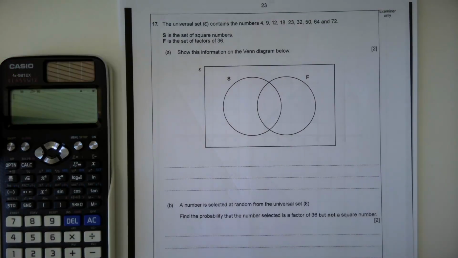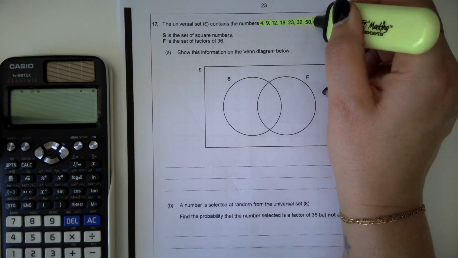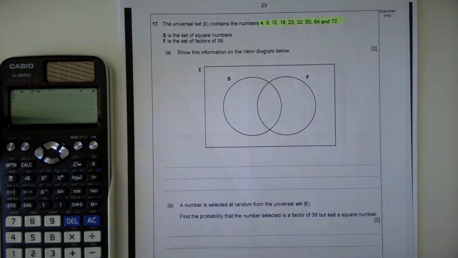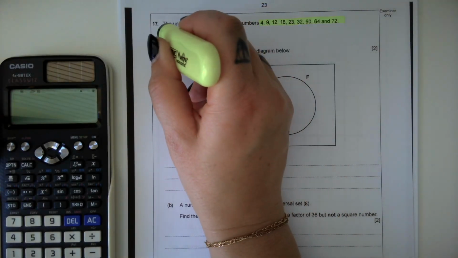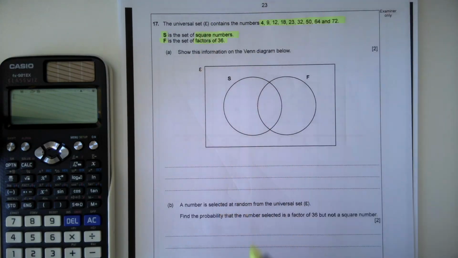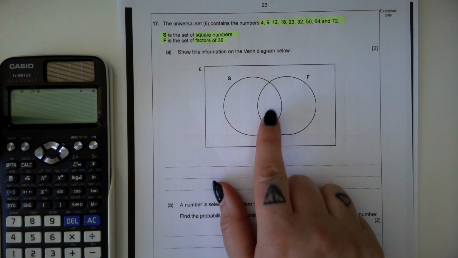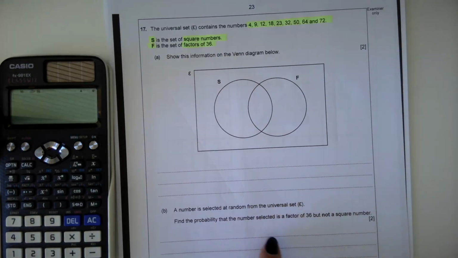Question 17. The universal set contains the numbers 4, 9, 12, 18, 23, 32, 50, 64 and 72. S is the set of square numbers. F is the set of factors of 36. Part A, show this information in the Venn diagram below. So we've got to complete this Venn diagram.